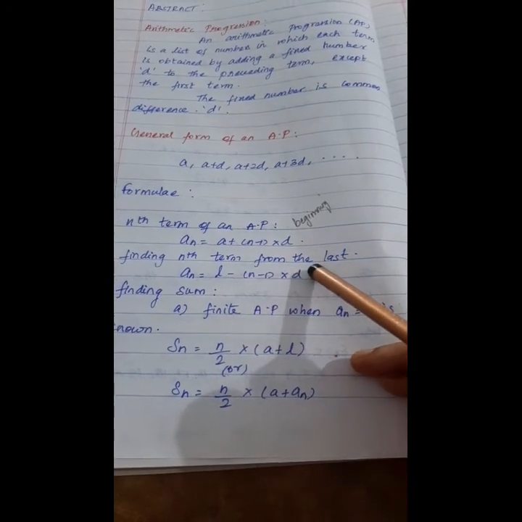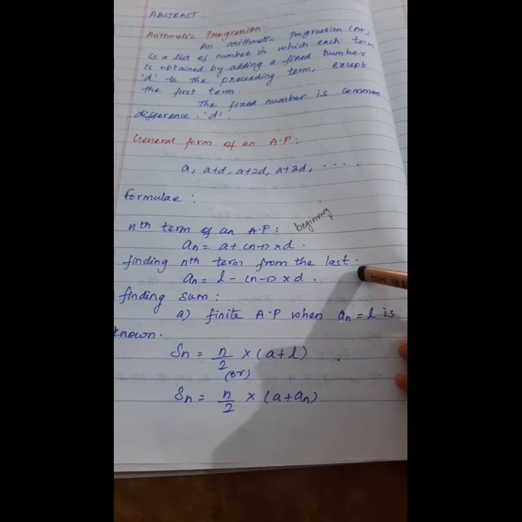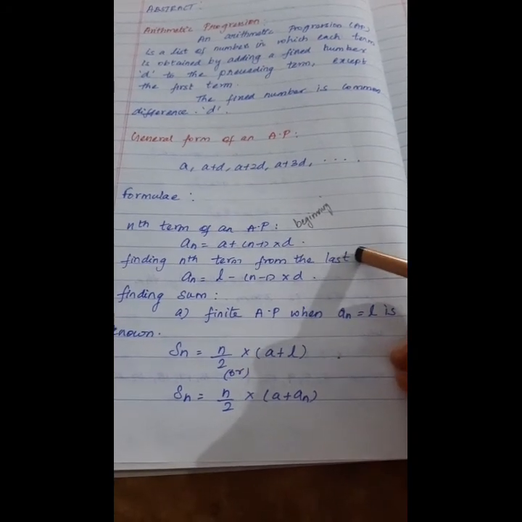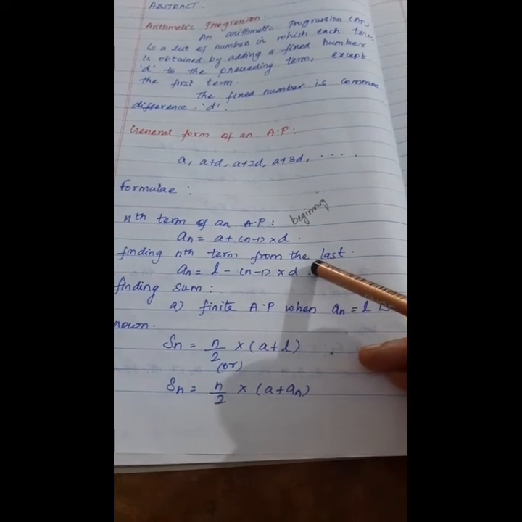Finding nth term from the last. We solved a sum in exercise 5.2 where we found out the 20th term from the last. How we will solve that? An is equal to L minus n minus 1 into D.